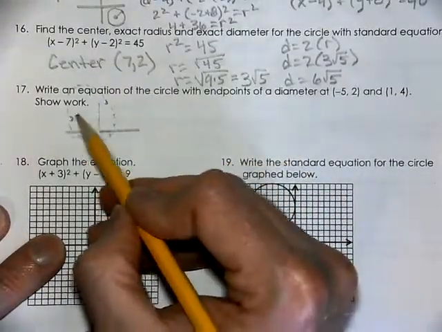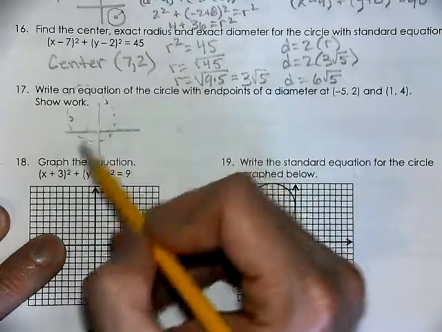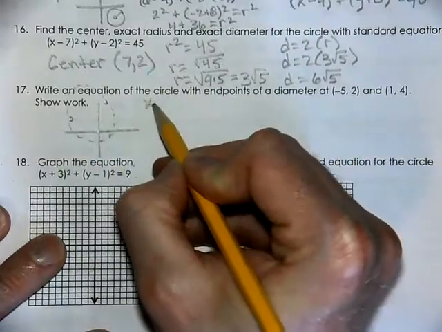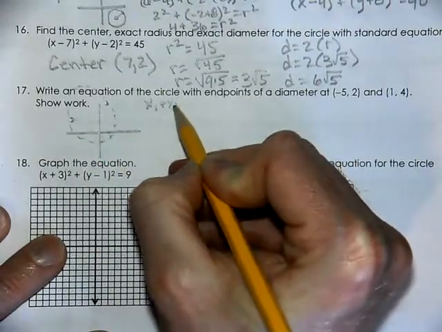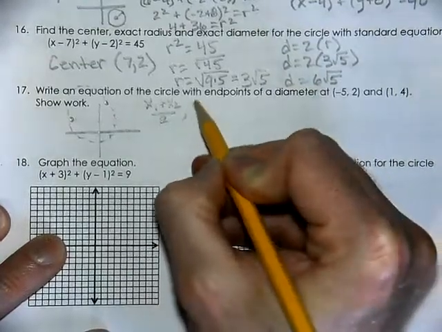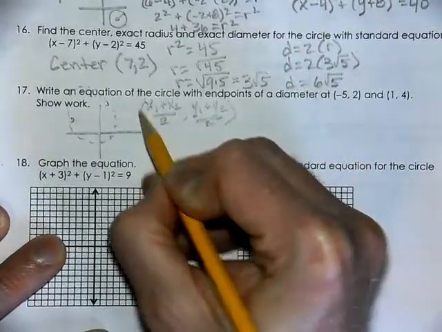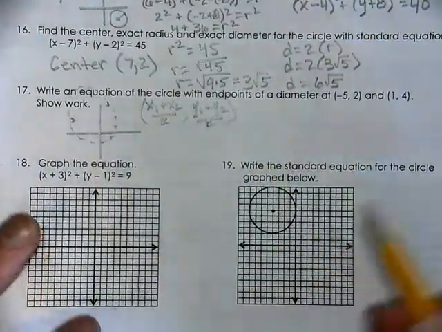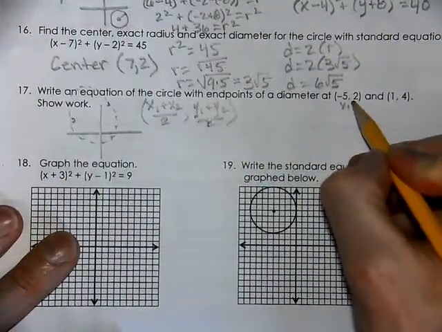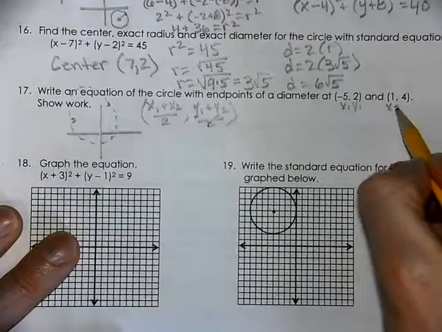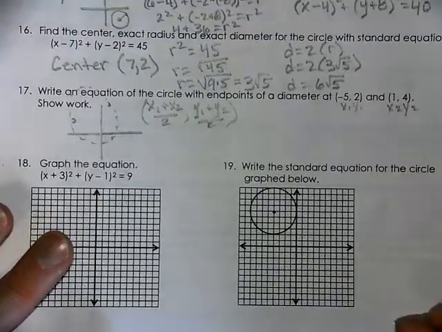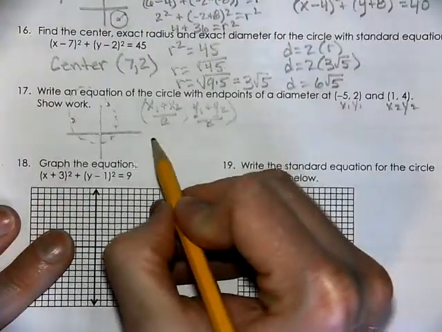So the center is going to be the midpoint of my diameter. My midpoint formula is right there. So this is our x1, y1, x2, y2, and I plug in some values.